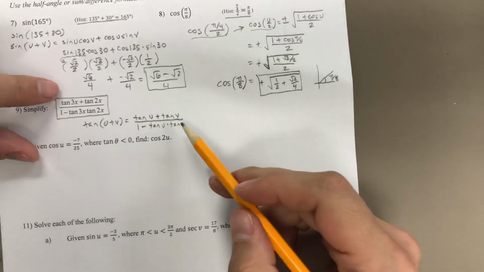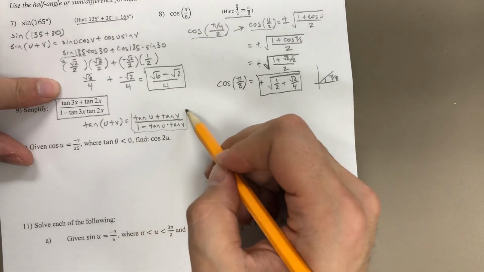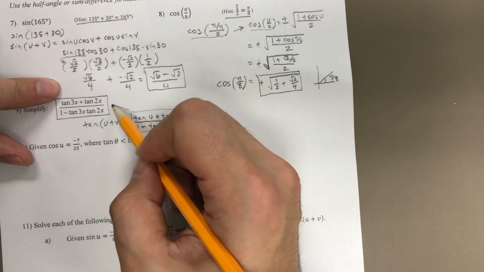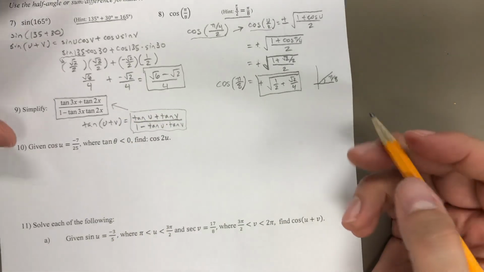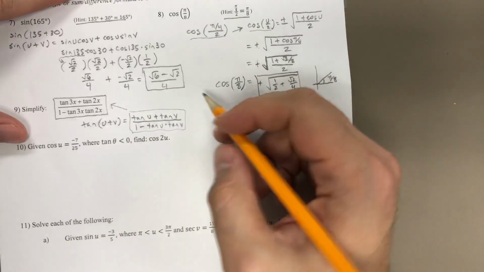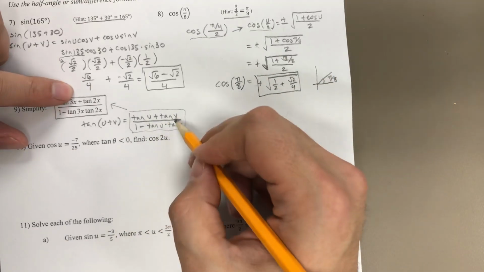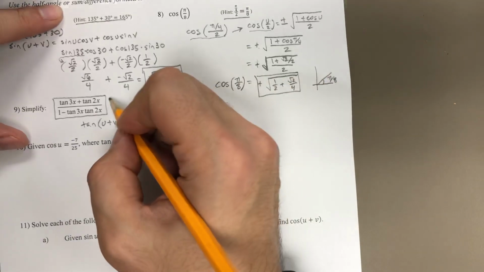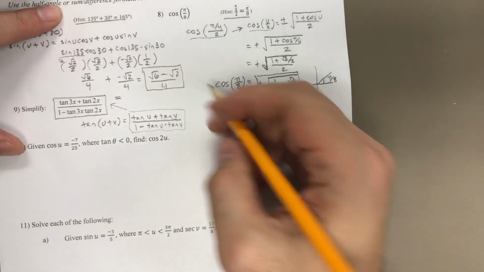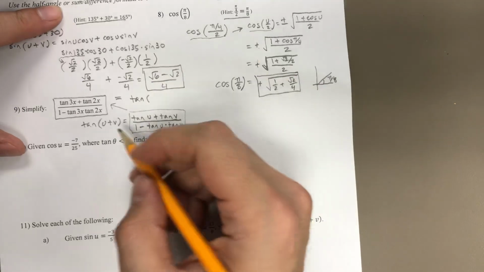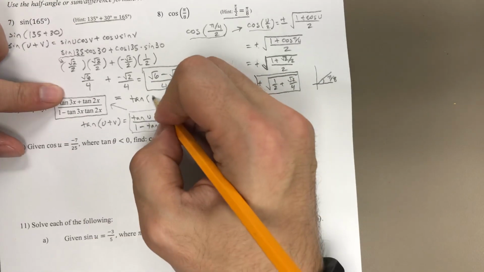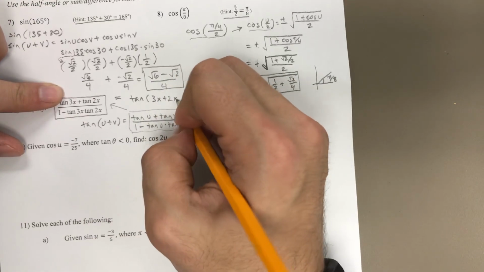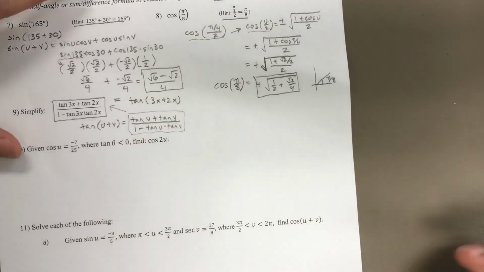So this should look really familiar to you because all of this stuff is the same as what we just started with. You can even tell what the u value is, right? Because the u value in this case is 3x, the v value is 2x. So I can just plug those back in over here. So this whole thing is actually just equal to the tangent of u plus v. So 3x plus 2x. That's all that was needed for this.